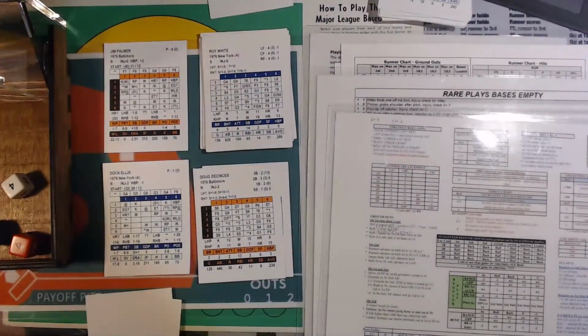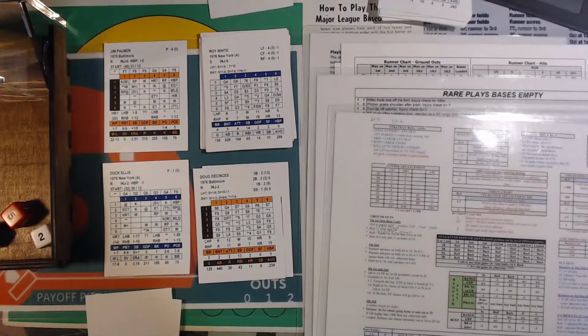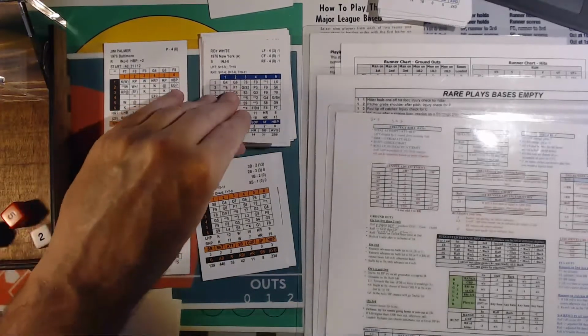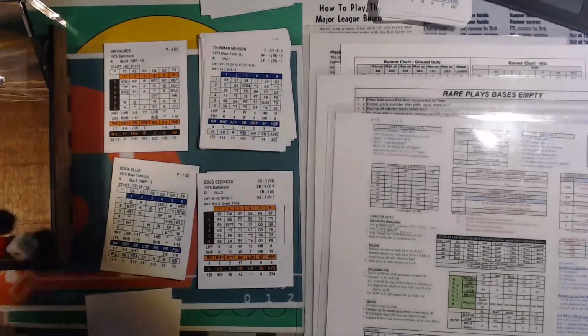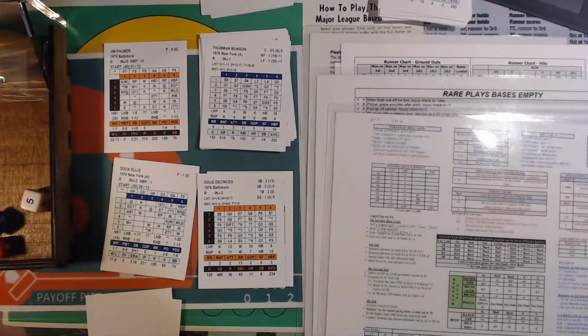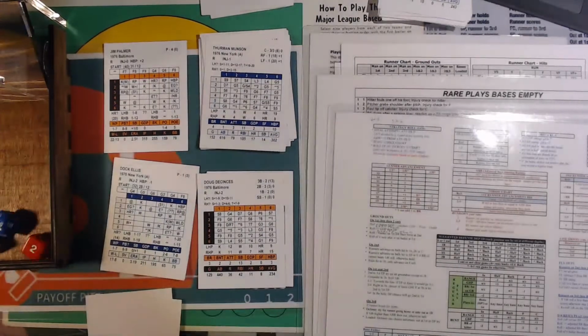Roy White with a 44, and that's an error on the throw. It's a 5-2. It's a fly ball to right. There will be no throw. That's out number 2. Thurman Munson. That's a 1-5, a potential walk. A 17 will not be a walk. Munson's not a guy who likes to walk very much.